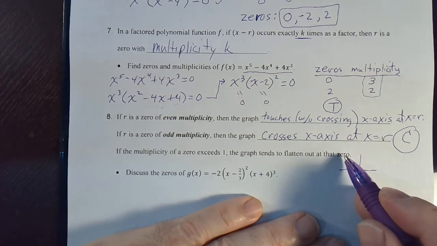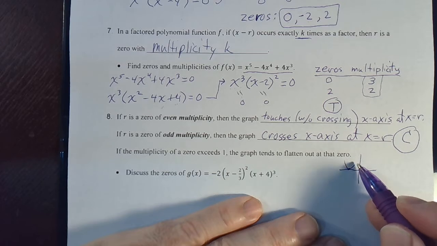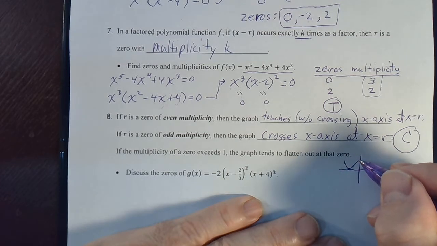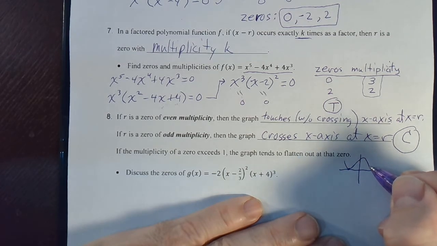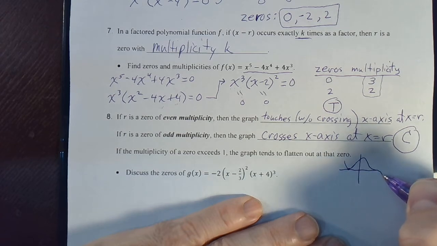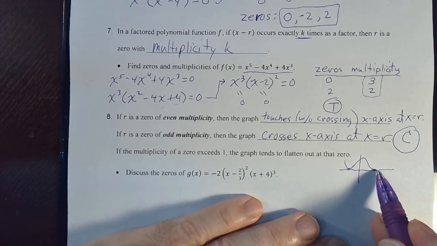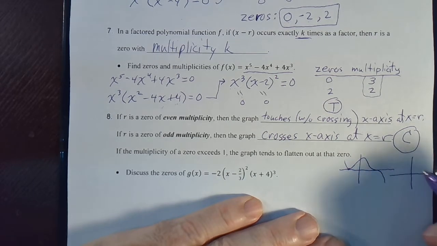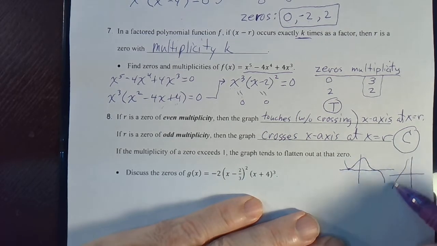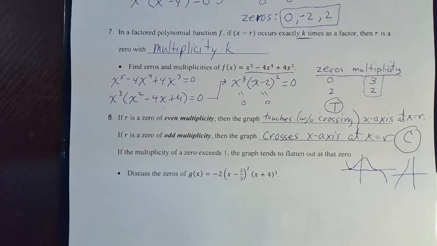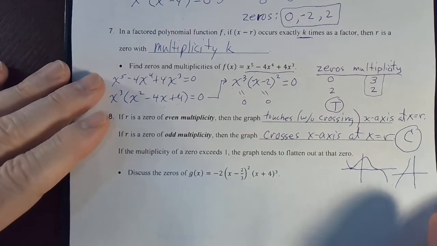It tends to flatten out. It comes down here and slowly goes back up. Or even if it crosses through, it's going to go like this. See how it flattens out there a little bit? It's not going to do this. Go straight through it. Okay.